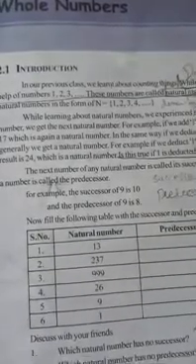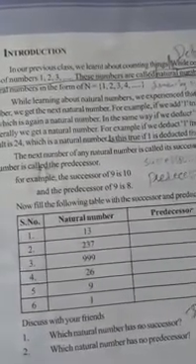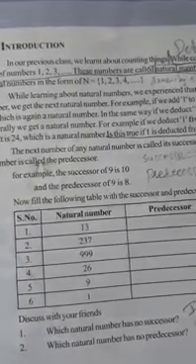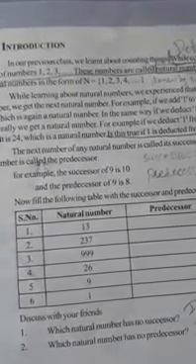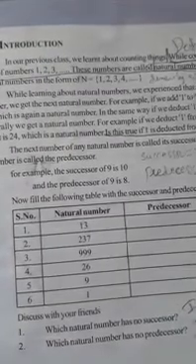Dear viewers, today I am going to explain 6th class whole numbers, chapter name: introduction. In previous classes we learnt about the counting numbers, that means natural numbers. Once more I will explain the definition of the counting numbers. While counting things we need to use numbers like 1, 2, 3. Those numbers are called natural numbers.